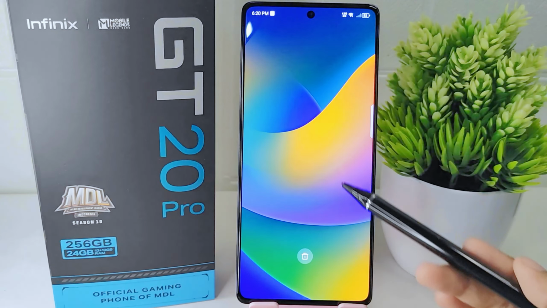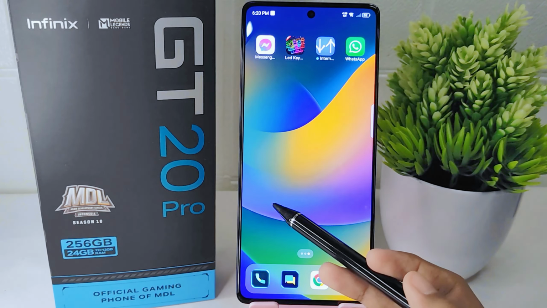Okay, that's the tutorial on how to change the Infinix GT20 Pro 5G to look like an iPhone.